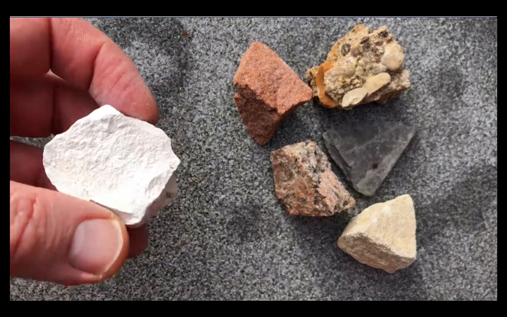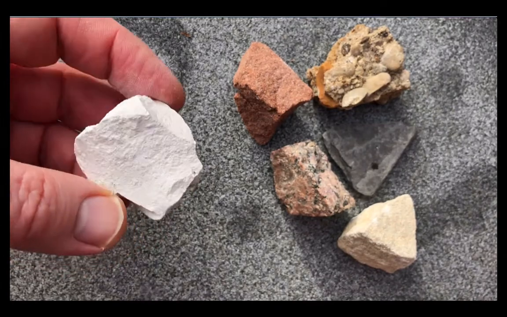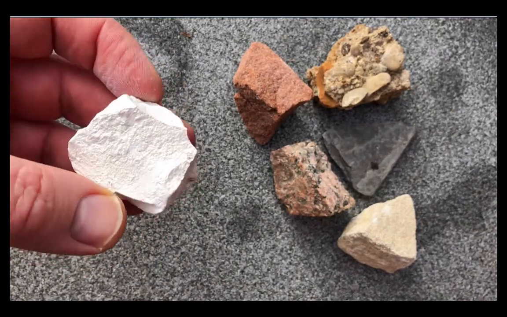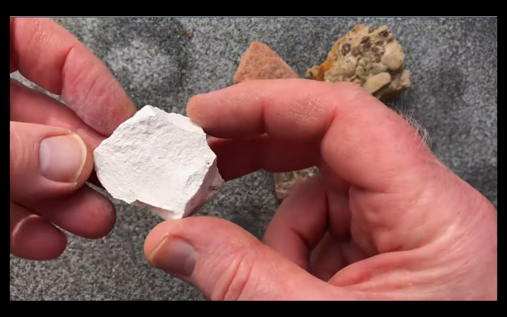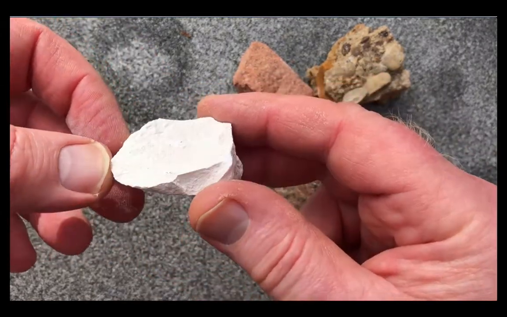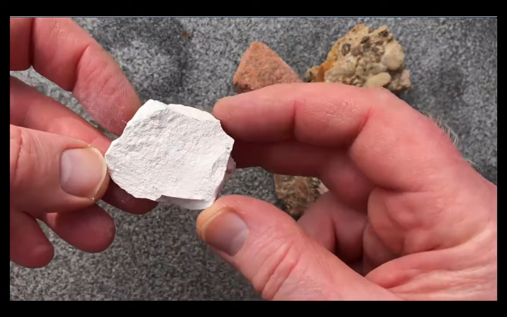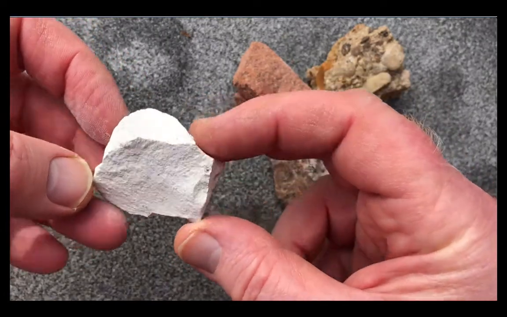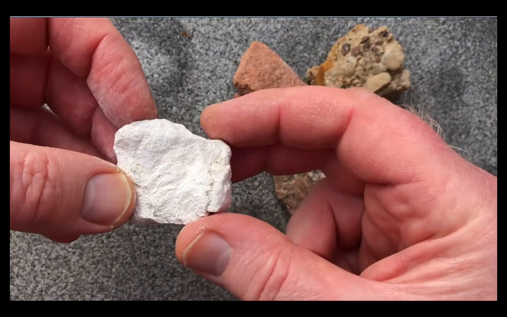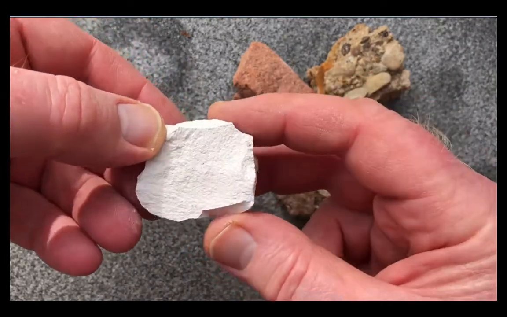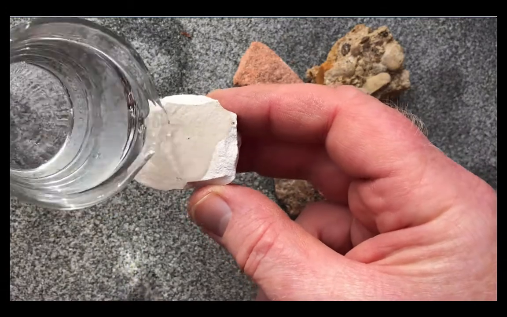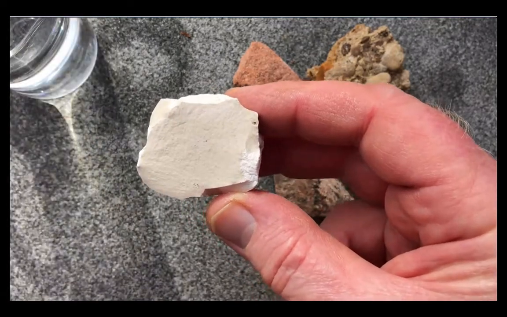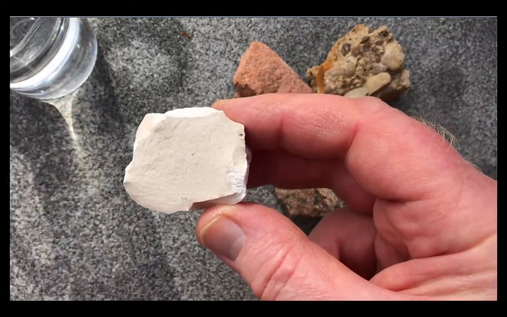This rock, as we've already learned, is made of the shells of tiny little organisms called coccoliths. Now, one of the features of chalk is its porosity and its permeability. If we do a little experiment here, let's take some water and just pour a little bit on top of the specimen.